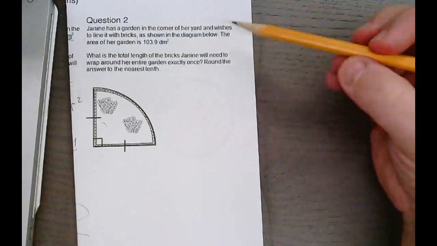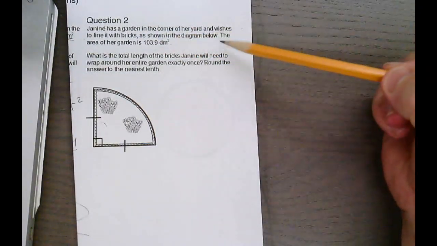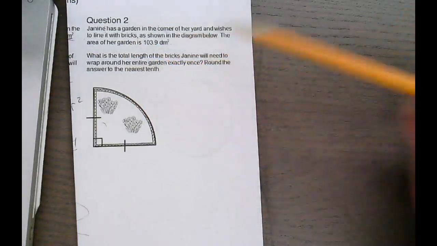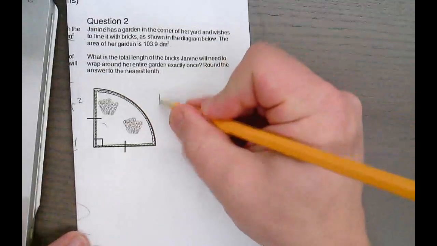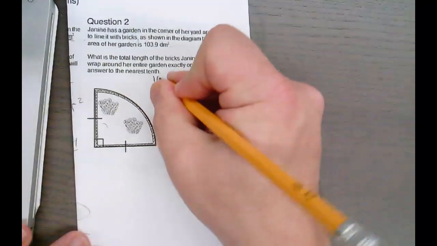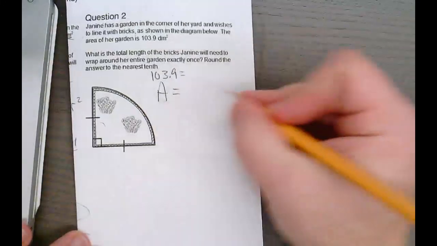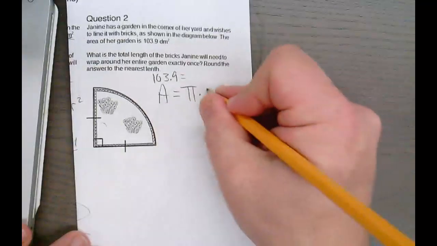Alright, question 2 here. So Janine has a garden in the corner of her yard, and wishes to line it with bricks, as shown in the diagram below. The area of her garden is 103.9. So I've got an area of a circle thing. 103.9.